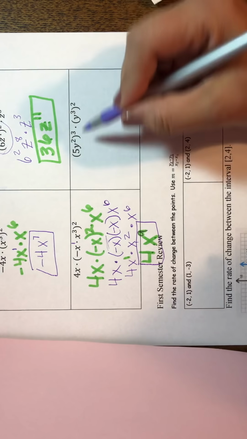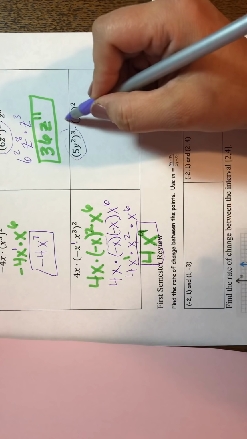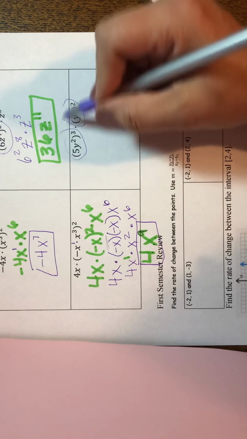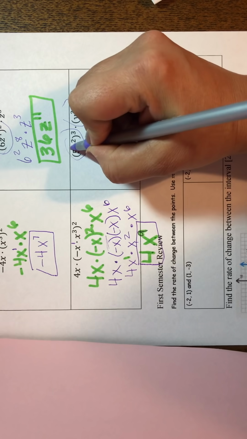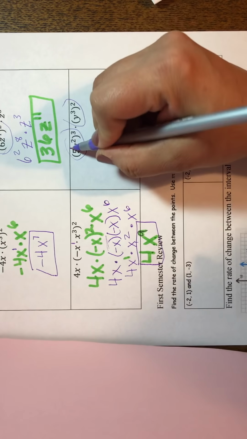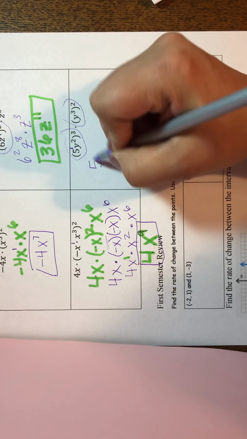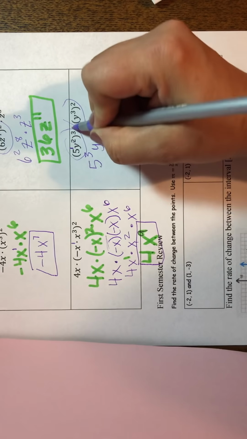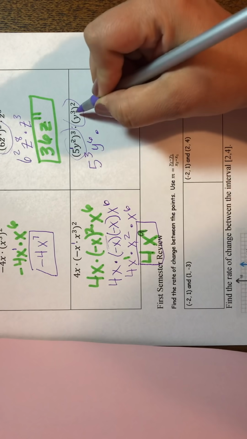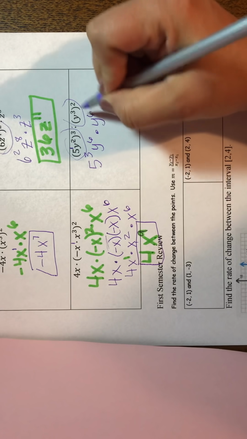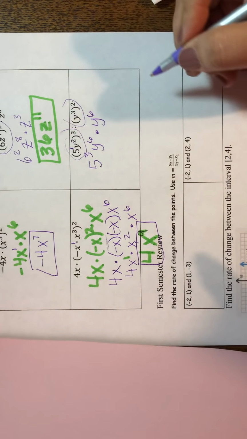Okay. So in this problem, you have to do the parentheses first. So this group and this group. So remember, this has a 1 as an exponent. So 1 times 3 is 3. 2 times 3 is 6. And then this is going to be y to the 6th because 3 times 2 is 6.